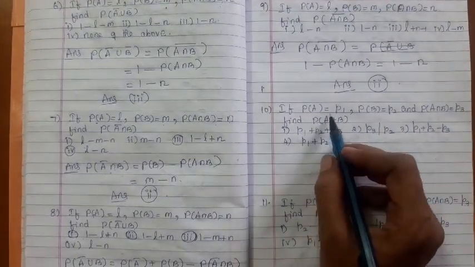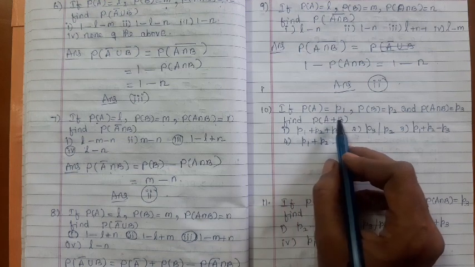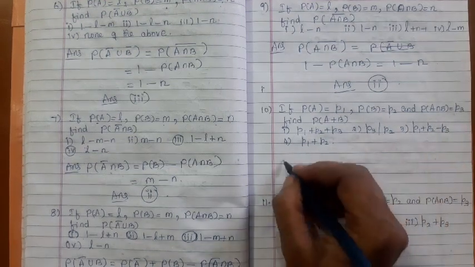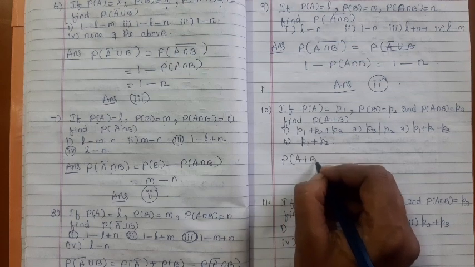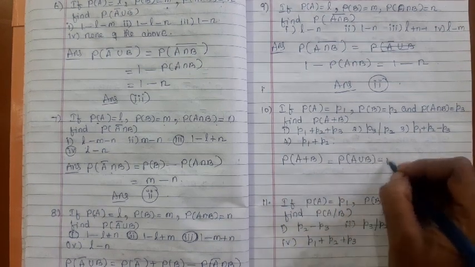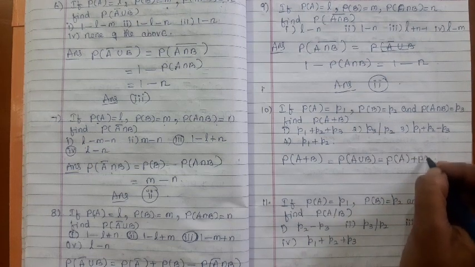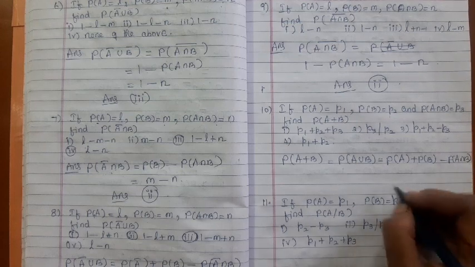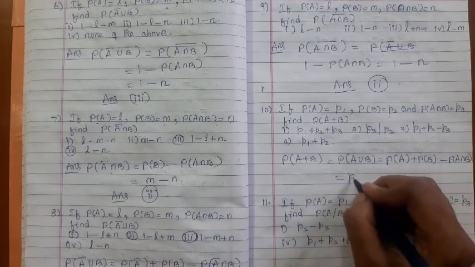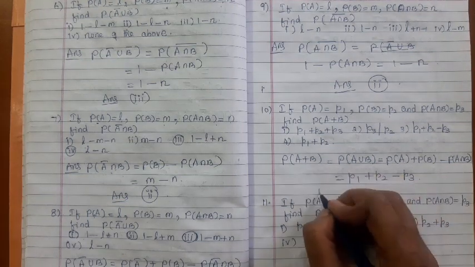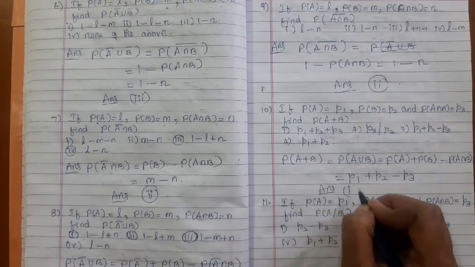Again I have changed the notations here. Probability of A is P1, probability of B is P2 and this is P3. If I ask probability of A plus B, it means that I am asking you to find probability of A union B, which is probability of A plus probability of B minus probability of A intersection B. So P1 plus P2 minus P3 is the answer. So the answer is option 1.